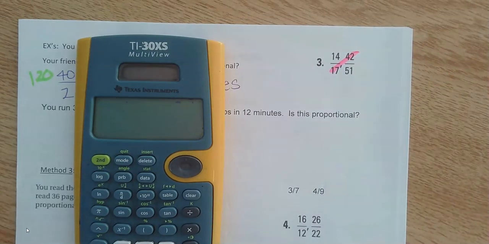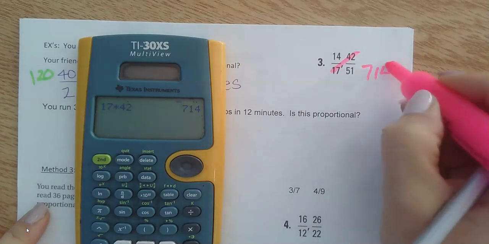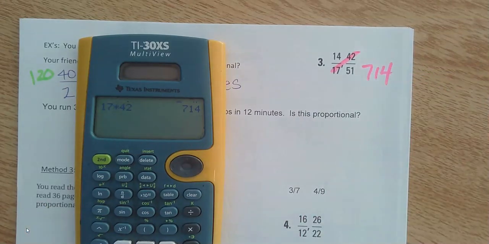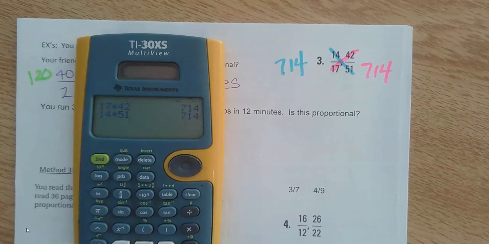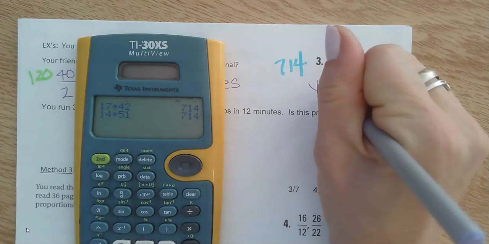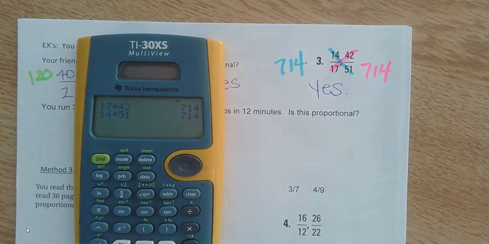17 times 42, 714, and 14 times 51, 714, and if those two cross products are equal, your answer is yes. Okay?